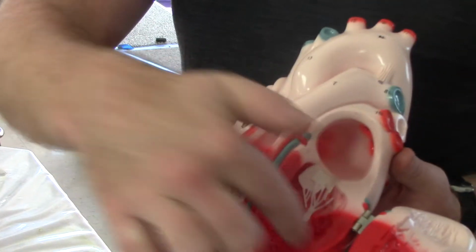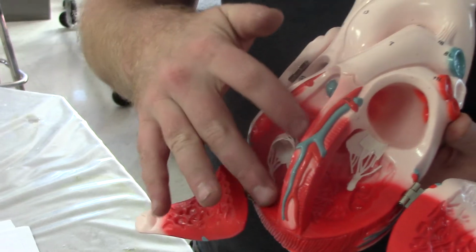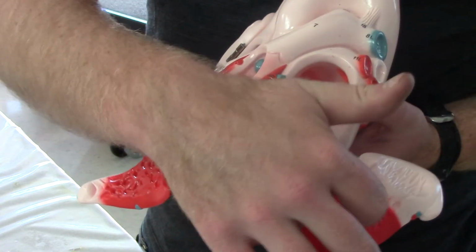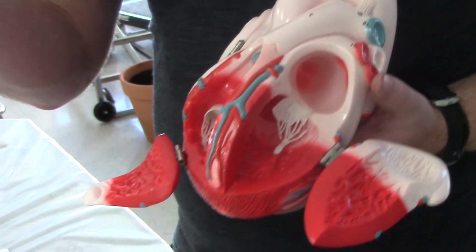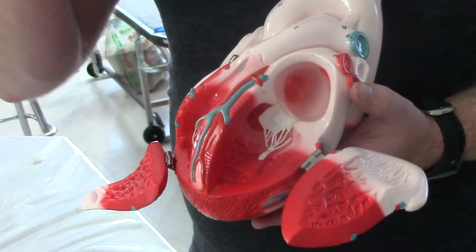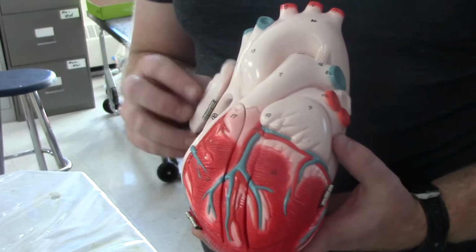Now you can see these ventricles at the bottom here. This is the right ventricle. The right ventricle has, you can see, these muscular walls. The ventricles pump blood away, all right? So the atria just collect blood. The ventricles actively pump blood away. And that's why you see the difference between the top and the bottom of the heart.